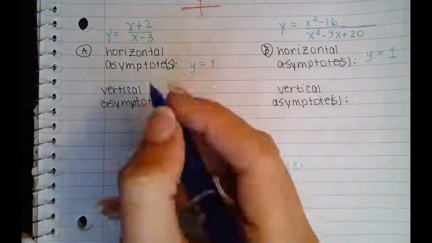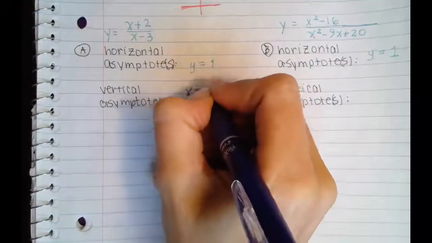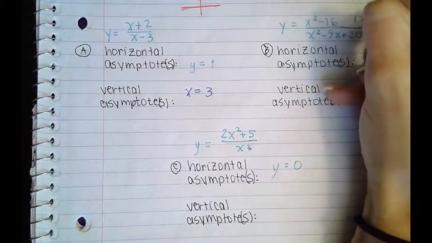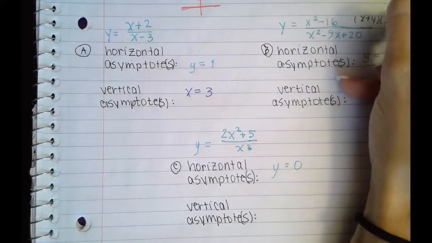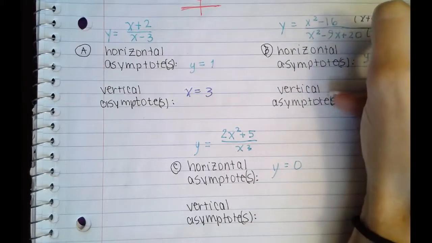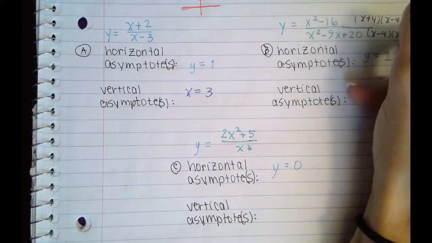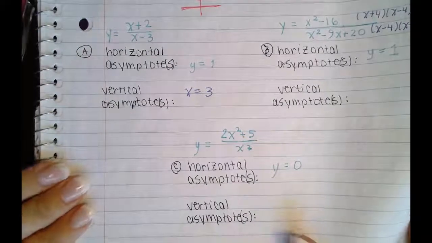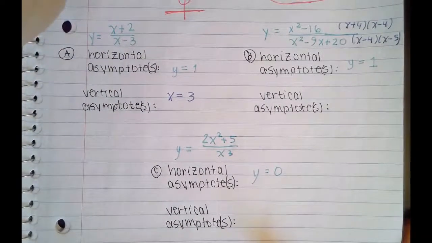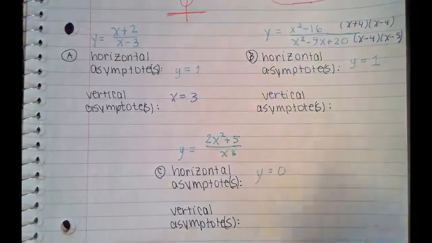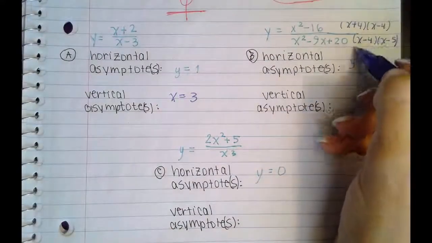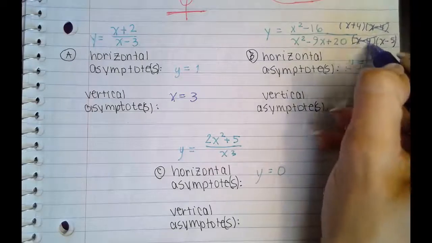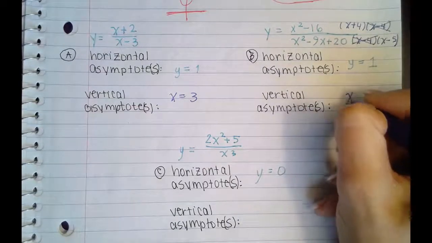Vertical asymptote here is x equals 3. Here, if I factor this, I'll get an x plus 4 and an x minus 4 on top. On bottom, I get an x minus 4 and an x minus 5. If you didn't pay attention to the top and only worried about the denominator, you might write that you have a vertical asymptote at 4 and at 5, but really this reduces. So there's a hole when x equals 4. We only have a vertical asymptote at x equals 5.